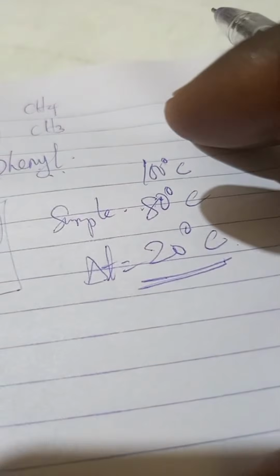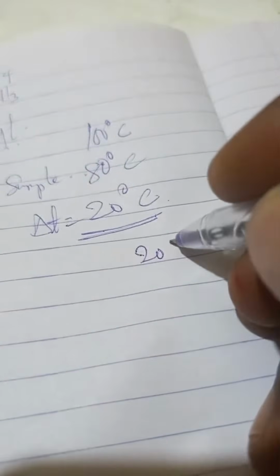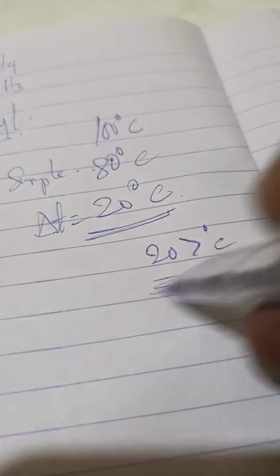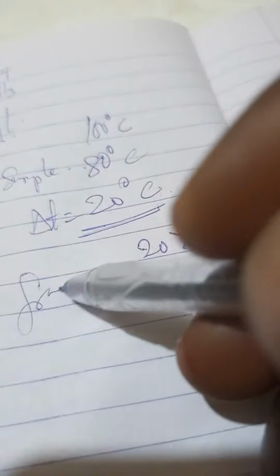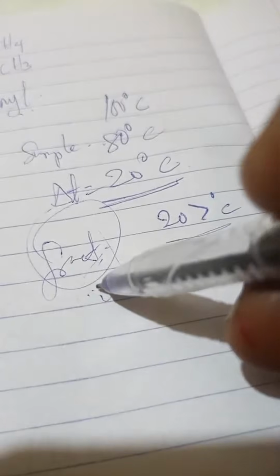So if you want to separate the two of them, and you want it to be extremely accurate, you have to use what is called simple distillation. Simple distillation is for a temperature change of 20 degrees and above. Once the temperature change is less than 20, you have to use fractional. Fractional distillation is more accurate than simple distillation.